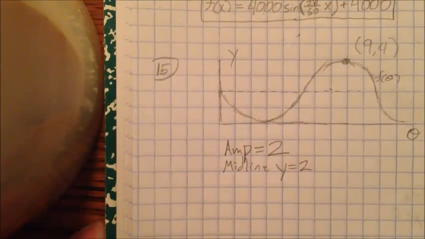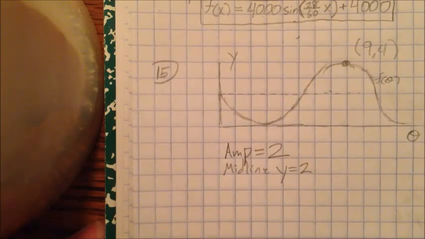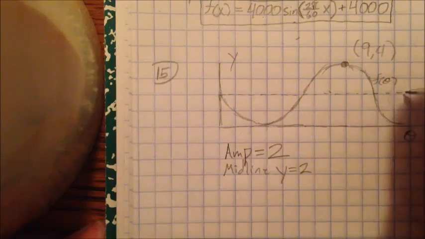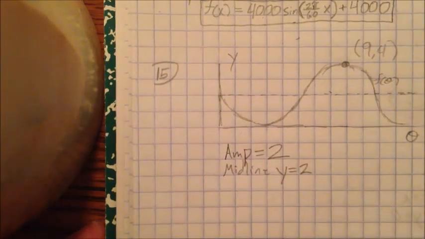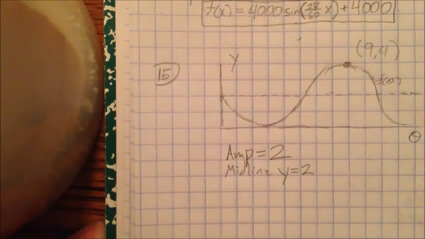And now we just have to find the period. Now this is a little bit trickier, and at first, at least for me, maybe for you it'll be a little bit more apparent, but for me, it sort of stumped me for a second until I realized that we were working with sine and cosine graphs.